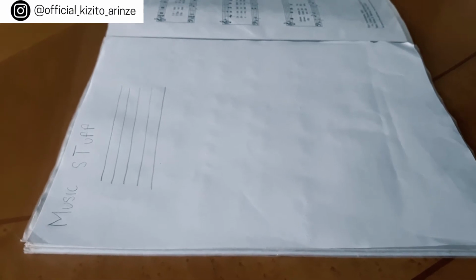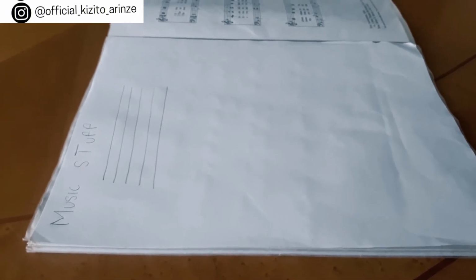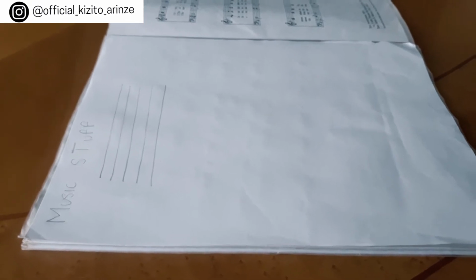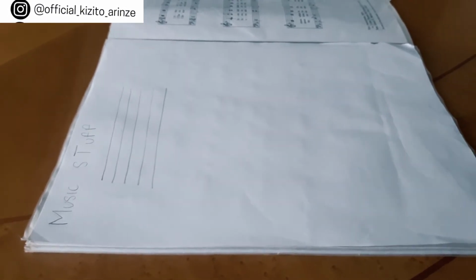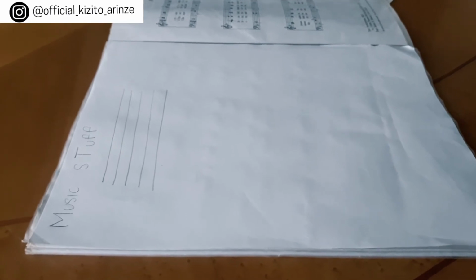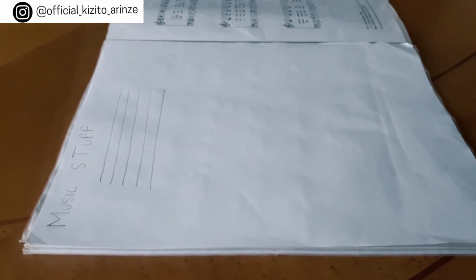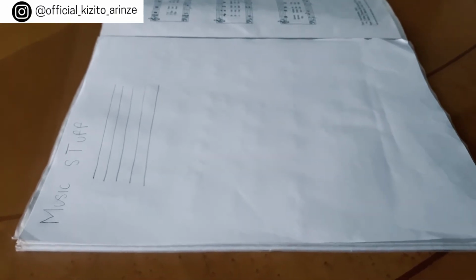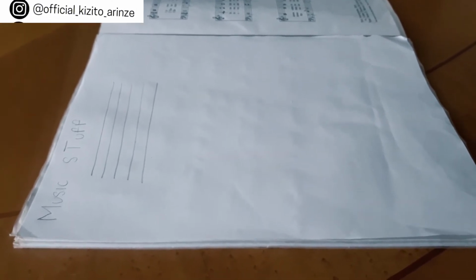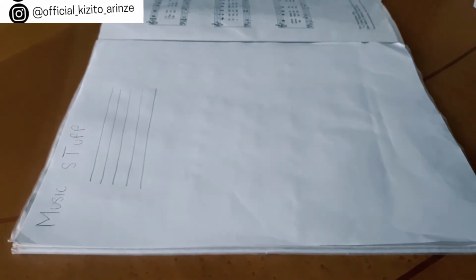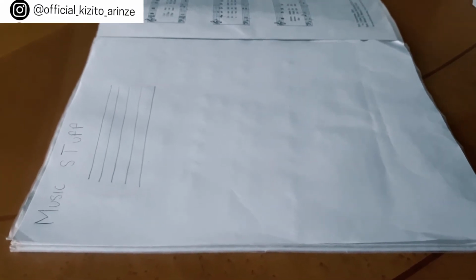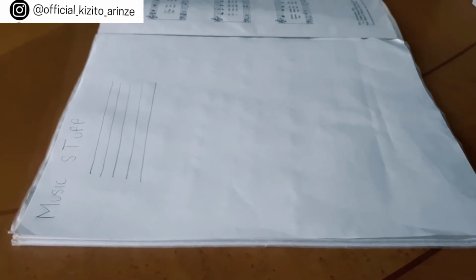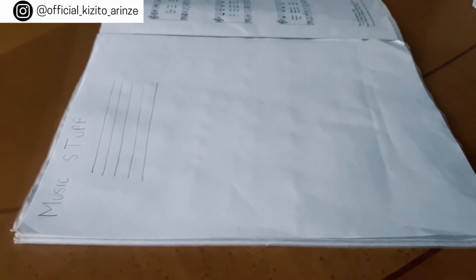Some of you might wonder how music is written in these 5 lines that consist of 4 spaces. Well, there are musical symbols that we are going to learn later on, but before we get into that, we need to understand the music staff.